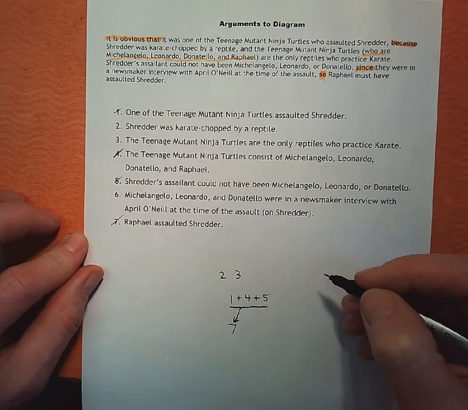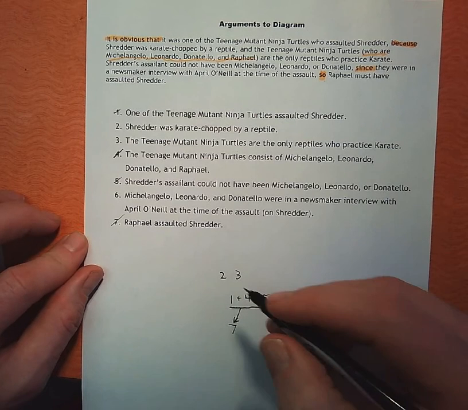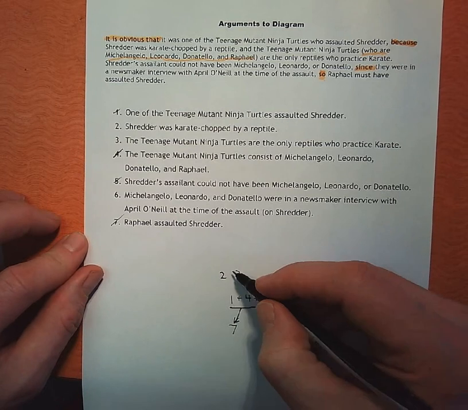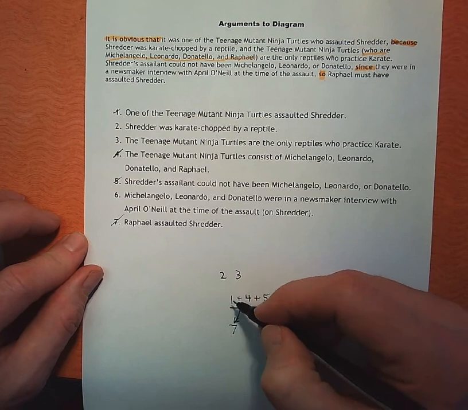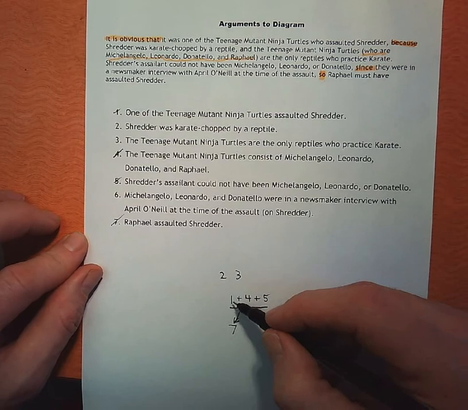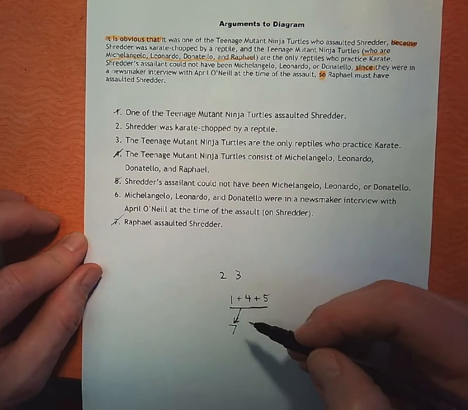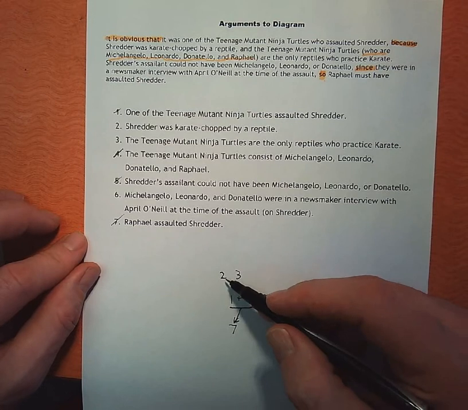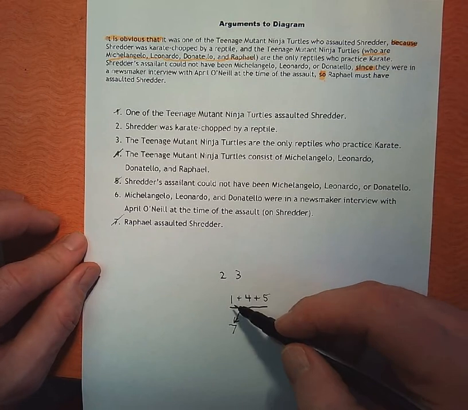Now the question is, are they independent, an arrow going from each to number 1, or are they dependent with a cross, with a plus and an arrow, a single arrow going from both? Well, let's try it independent. One of the Teenage Mutant Ninja Turtles assaulted Shredder. What's your evidence? Shredder was karate chopped by a reptile. That doesn't show it yet. I mean, for all you know, there's karateing snakes or something. You don't know otherwise. So the fact that he was karate chopped by a reptile doesn't prove that it's one of the Teenage Mutant Ninja Turtles.